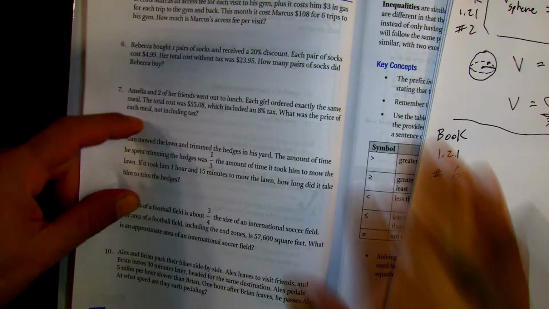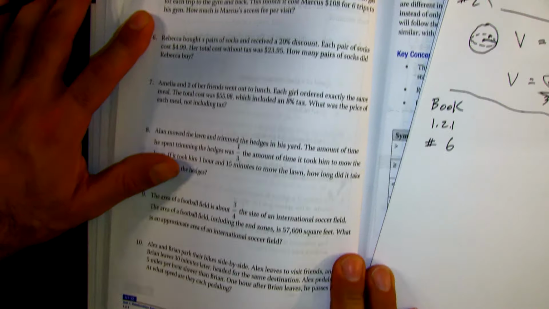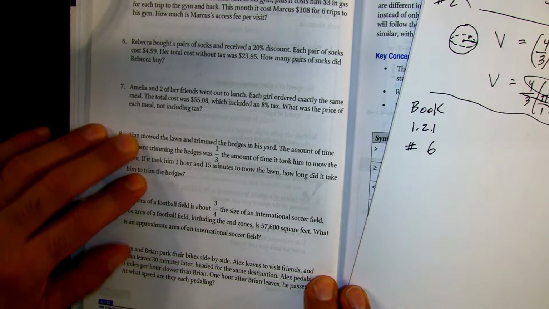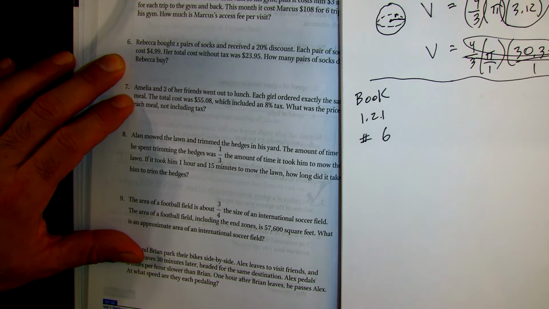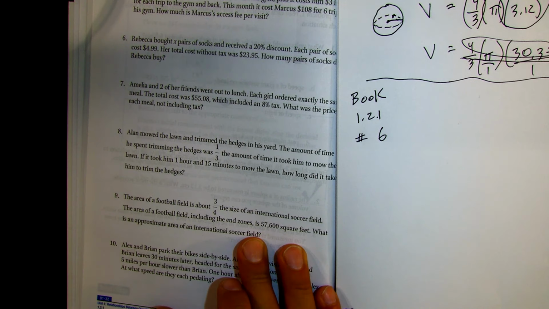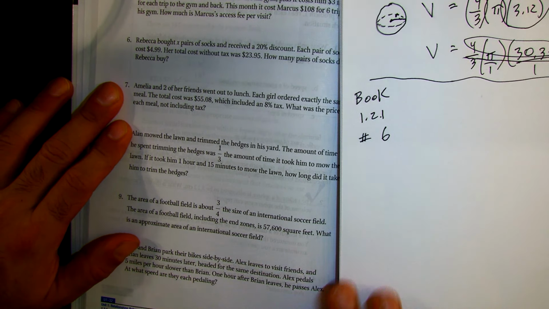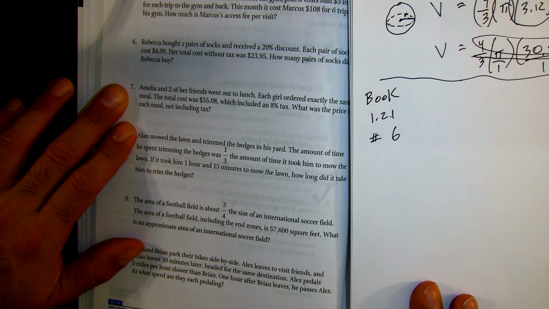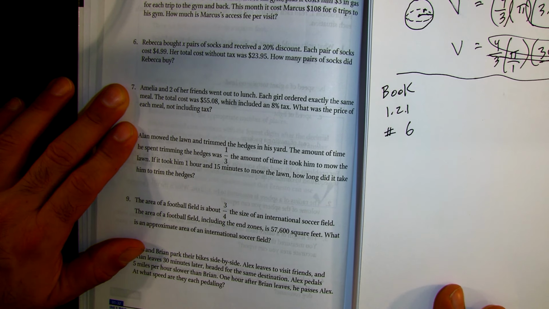Okay, let's read number 6. First we're just reading it to get an idea. Rebecca bought X pairs of socks and received a 20% discount. Each pair of socks costs $4.99. Her total cost without tax was $23.95. How many pairs of socks did Rebecca buy?